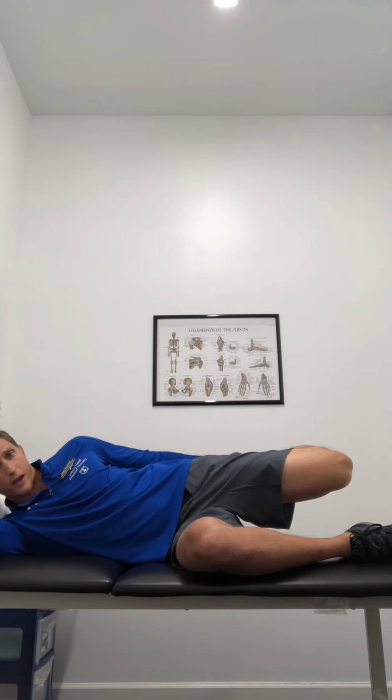Now somebody with that lateral compartment syndrome, where they're having some degeneration on the outer aspect of that joint, this would probably hurt, so I probably would not recommend you doing this stretch. This would be more for somebody without that degenerative joint disease in their knee, and who has more just IT band syndrome, okay?